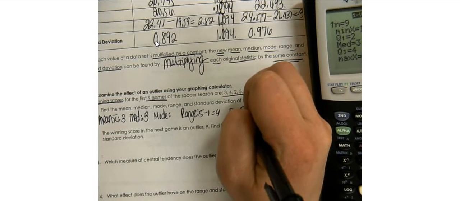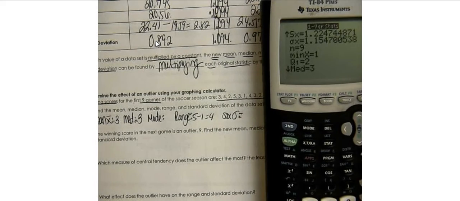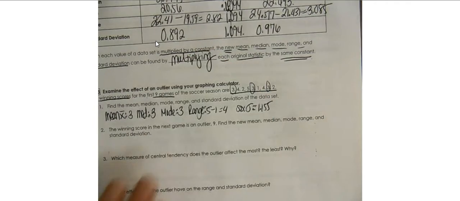And then my standard deviation, which is the symbol of lowercase sigma, is 1.155. And now I need to find my mode. Looking at all of my numbers, it appears that the number 3 occurs most often, so my mode is equal to the number 3.